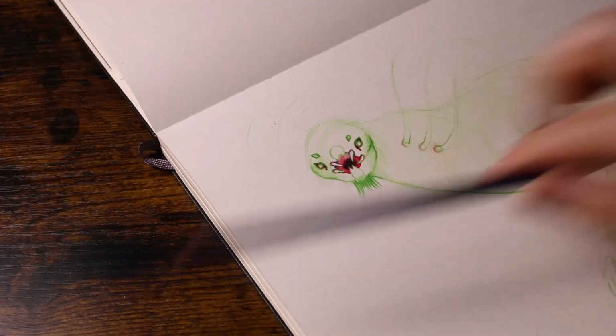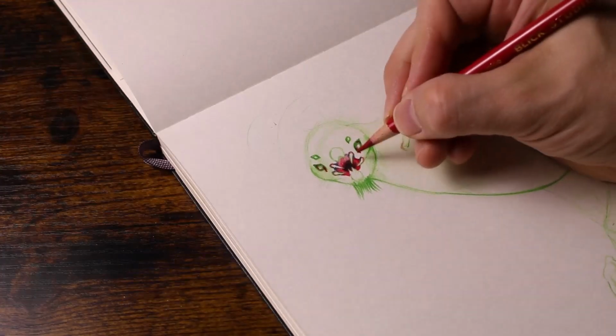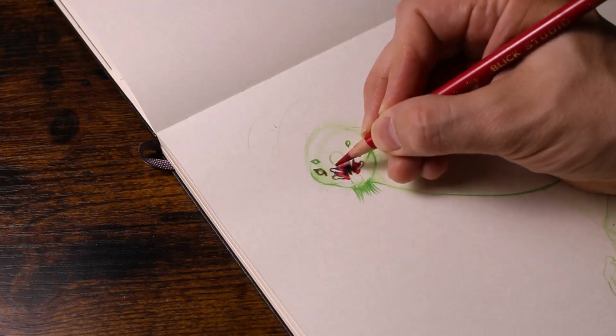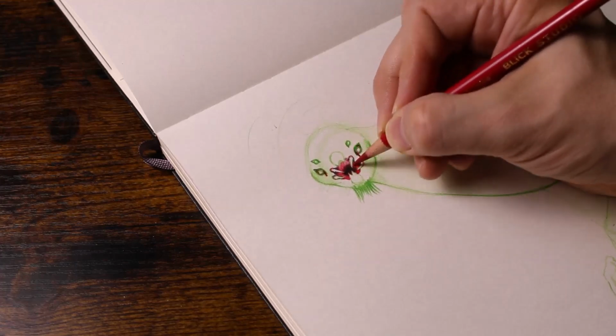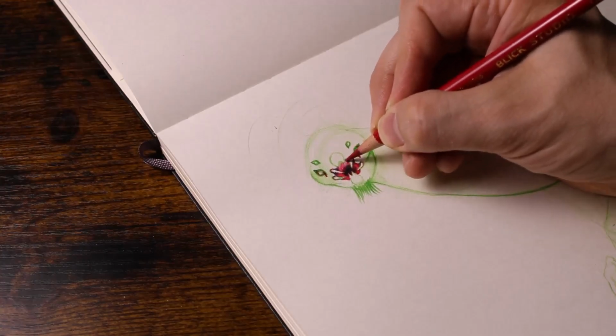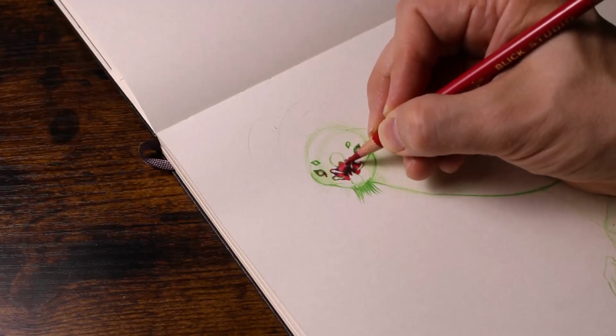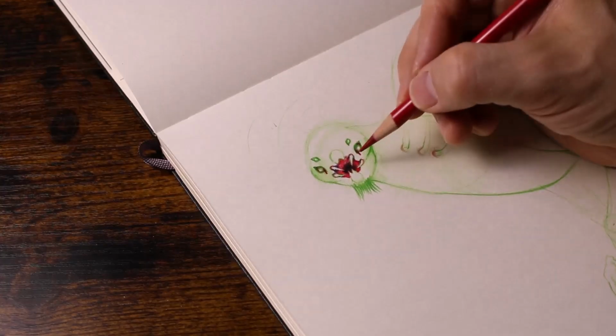Okay, so that's Prussian blue. I'm going to take that red again, and I'm going to go back over the Prussian blue to really mix that in there. And this is where layering with colored pencil gets really fun, and you can start to see colors that you normally wouldn't think of.